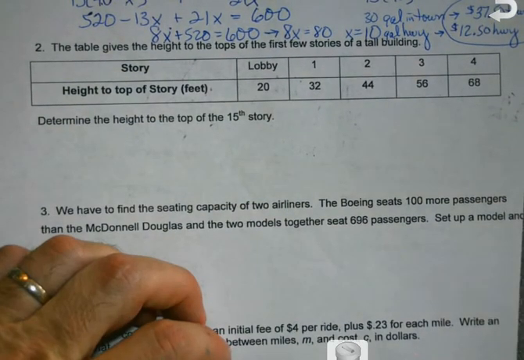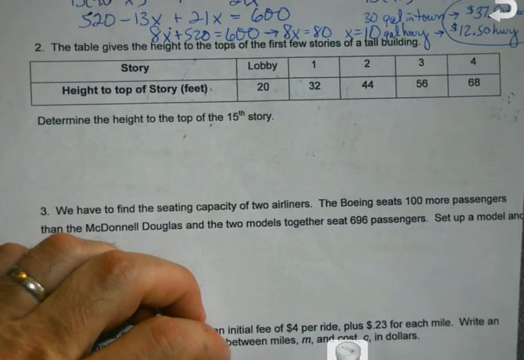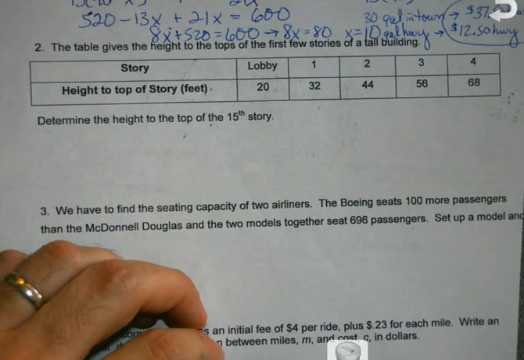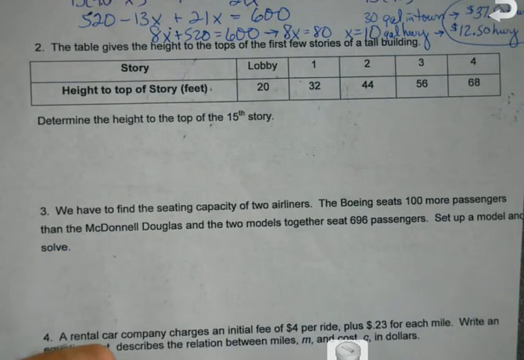So, on the next one, a little bit simpler. At least I'm going to make it simpler on myself. The table gives the height to the tops of the first few stories of a tall building. Okay, so let's see. The lobby, top of the story is 20 feet. Story 1's at 32, then 2 is 44, and so on. Determine the height to the top of the 15th story.